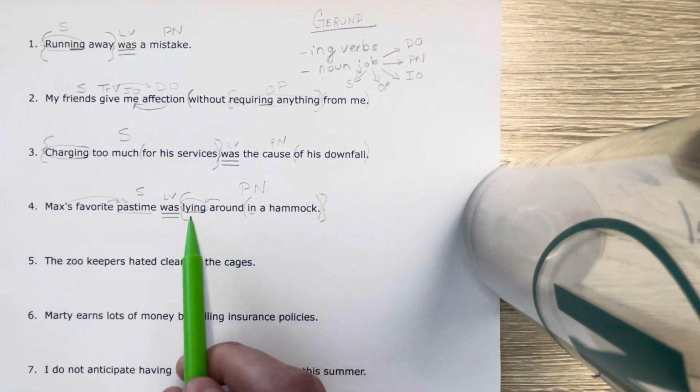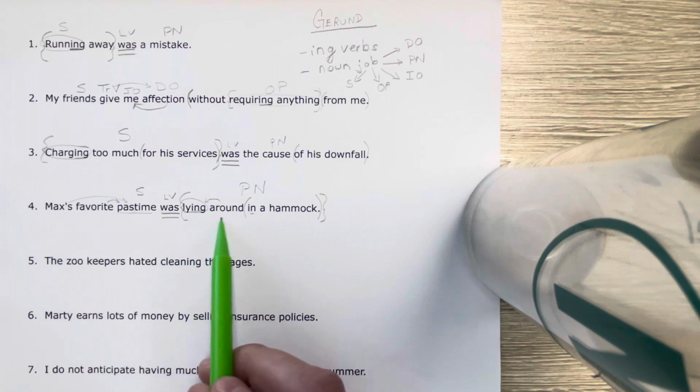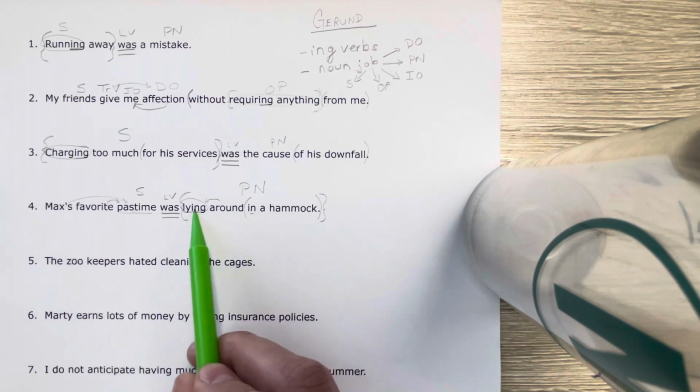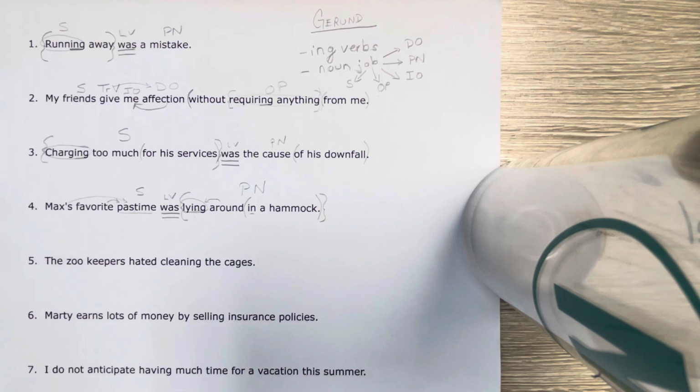And you can naturally feel what belongs with the gerund just by asking it some questions. Lying where, around; lying where, in a hammock. Those things naturally belong with that gerund, and that's how we know they become part of that gerund phrase.